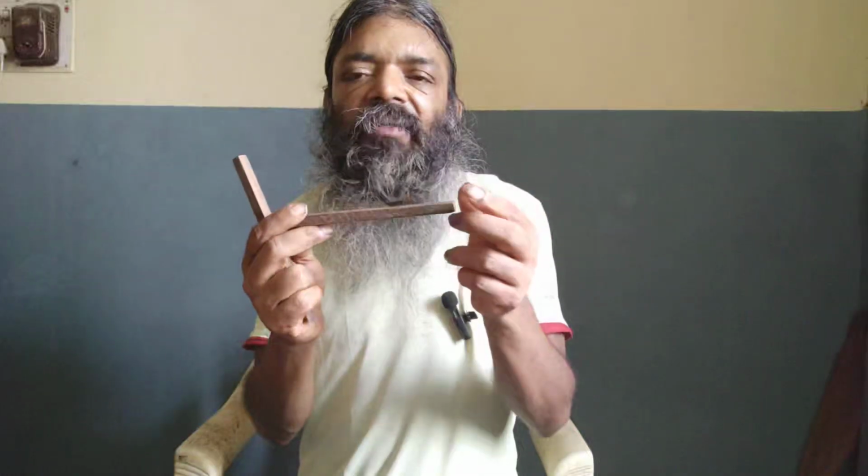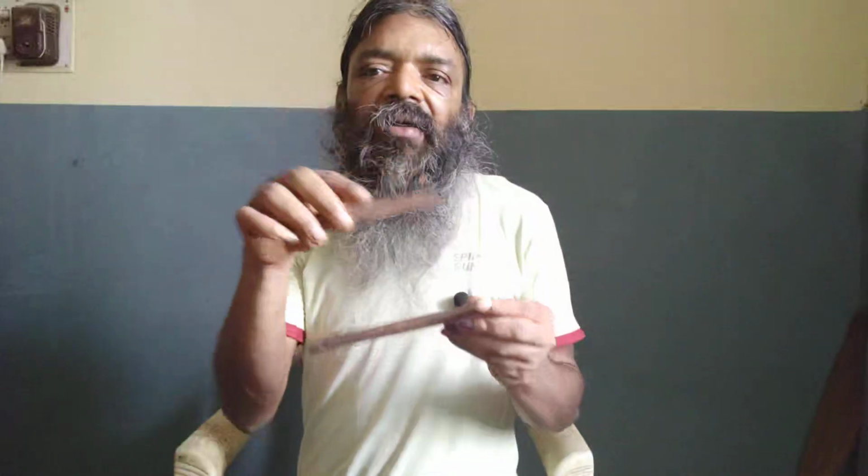But what about r equal to cos theta? Consider this is the origin in the xy plane and this is r, the radius. When theta is 0, the angle is 0, this is the x-axis, and then r equal to 1. Now r will start changing when theta changes.